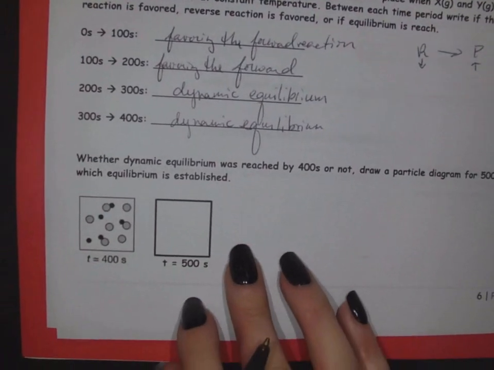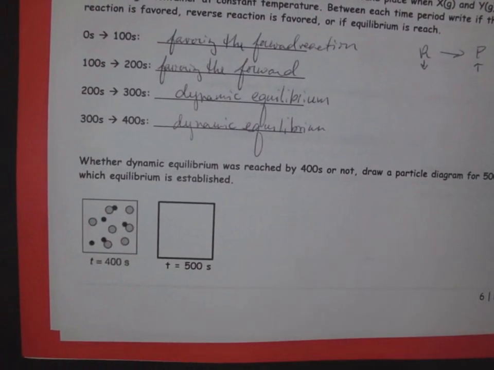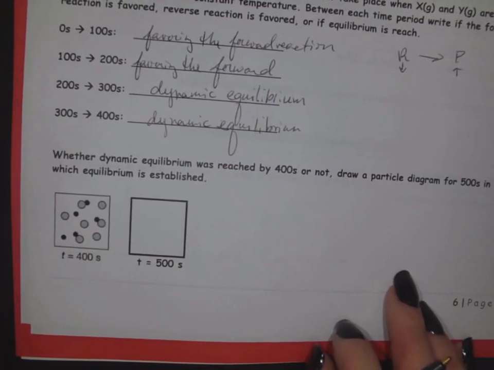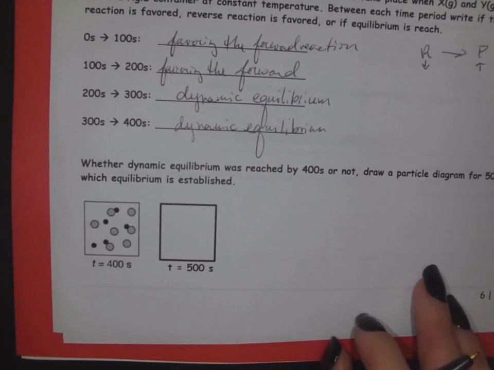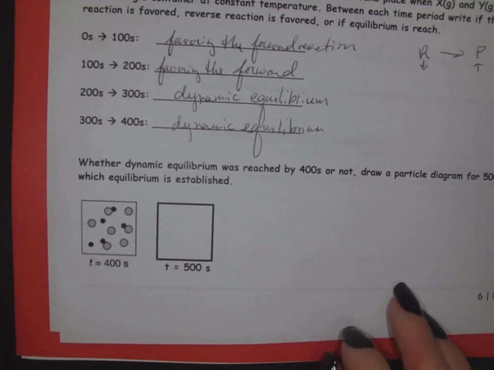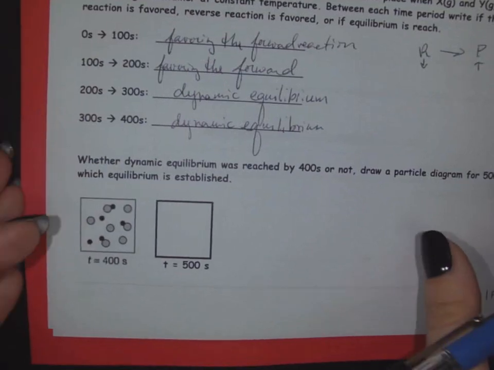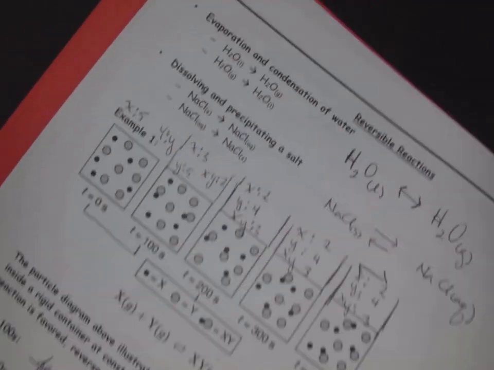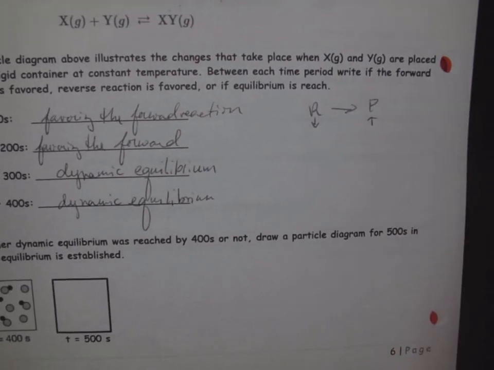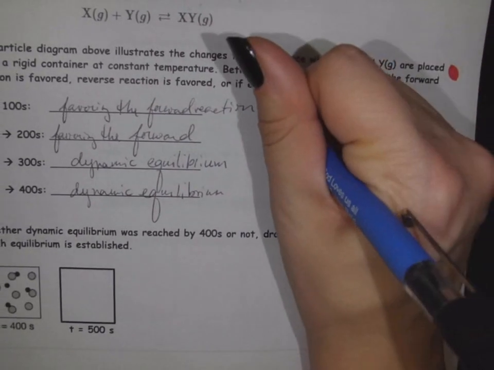Okay, now whether dynamic equilibrium was reached by 400 seconds or not, draw the particle diagram for 500 seconds in which equilibrium is established. And I'm going to let you guys do that, and then we'll draw it during class, so we'll come back to that. Nice. I do want to add one thing. Sorry, page 6. This is favoring the forward.